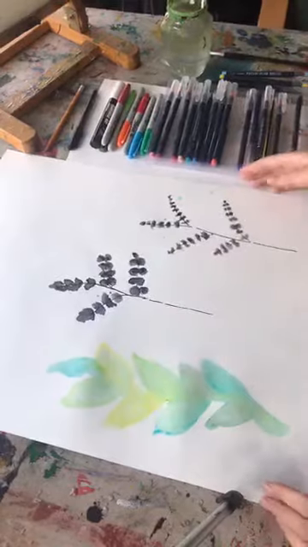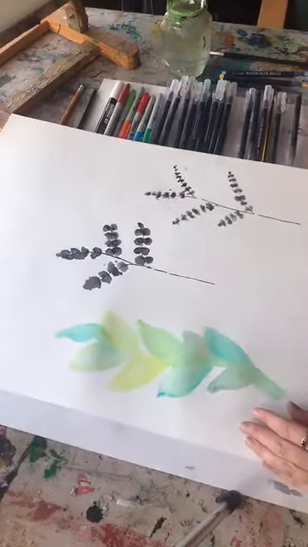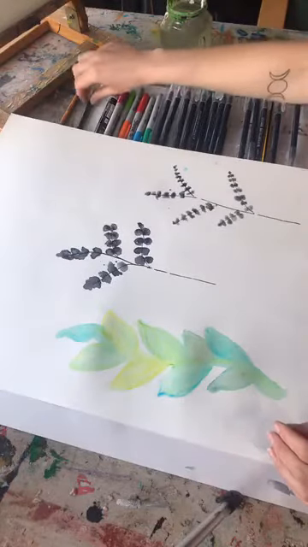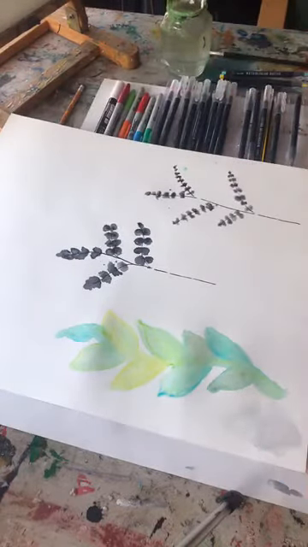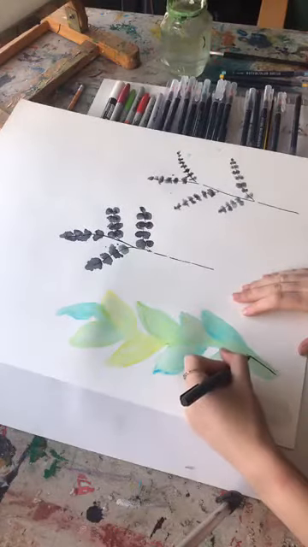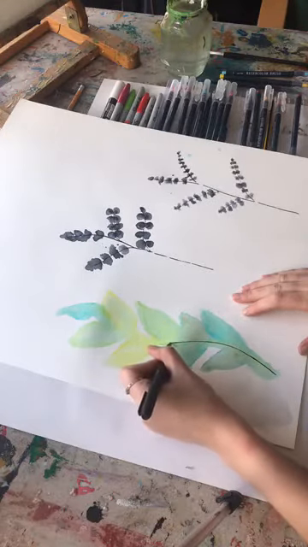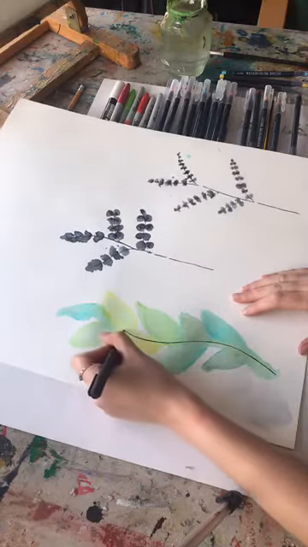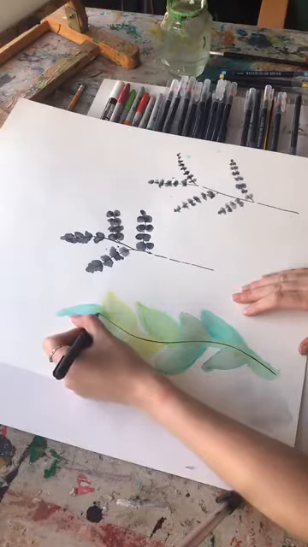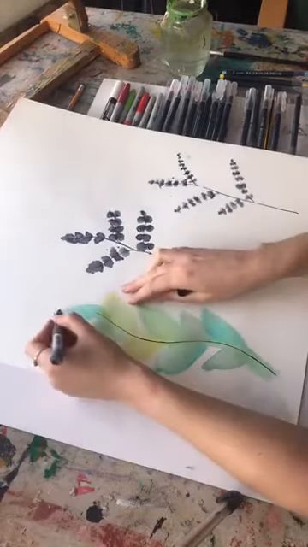So now this one's dry, I'm gonna go in with my black marker pen. And you're just going to start by drawing up the middle of the stem. Just following it up, a curve. And then right at the top you just want to do a basic leaf shape.